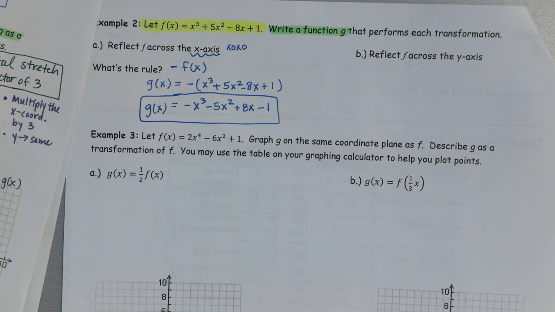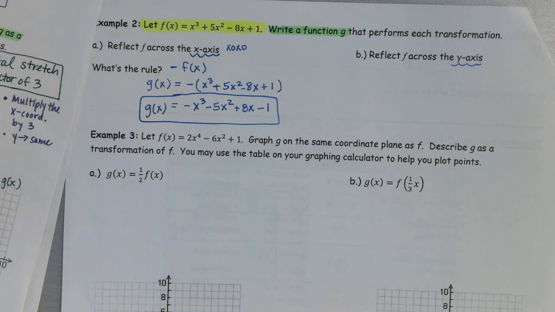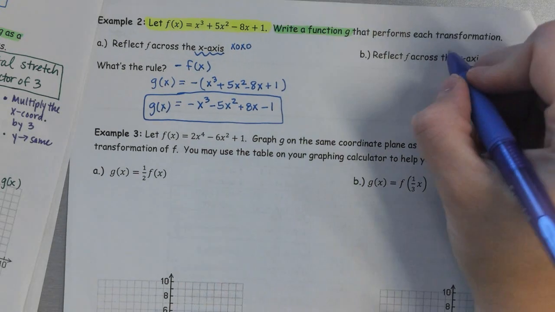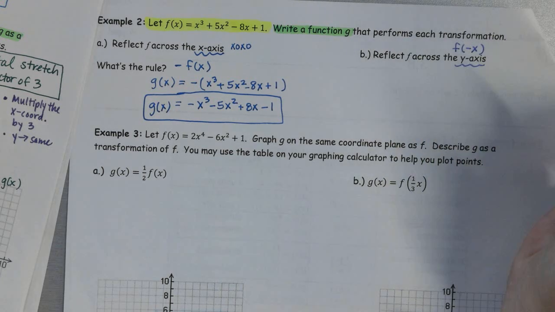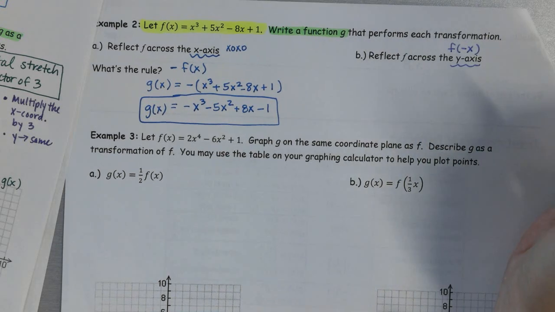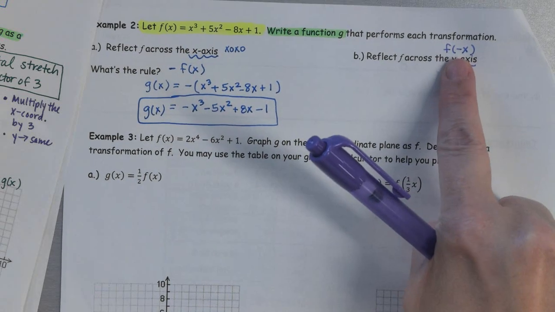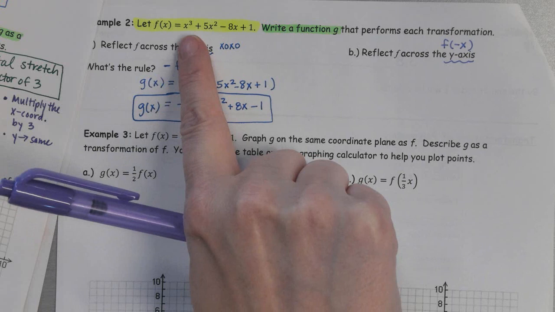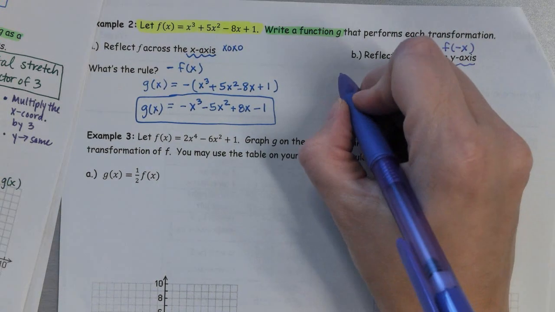Okay, so let's observe how that is different than if you're reflecting across the y-axis. Because if it's the y-axis, the negative is inside. So it's f of negative x here is our rule. So when you do that, you have to replace every x in your equation with a negative x. So that's what this would look like.